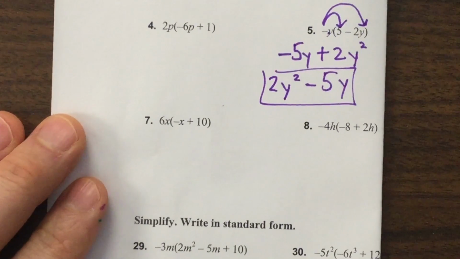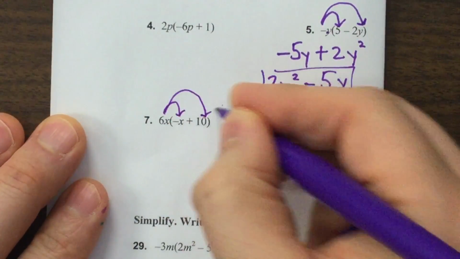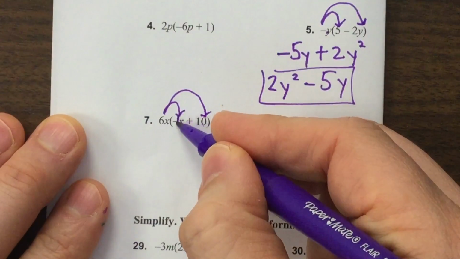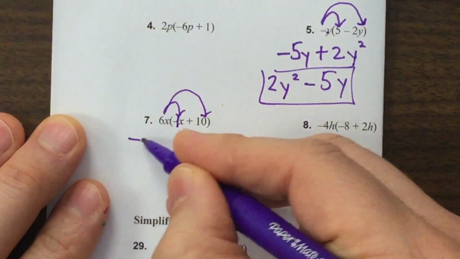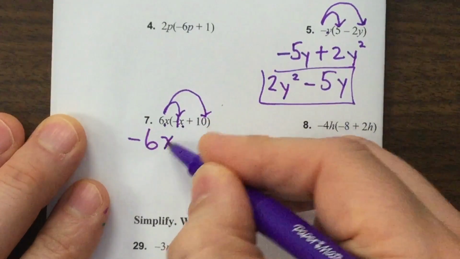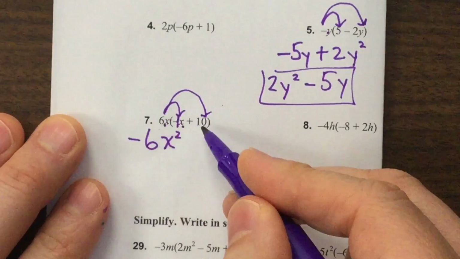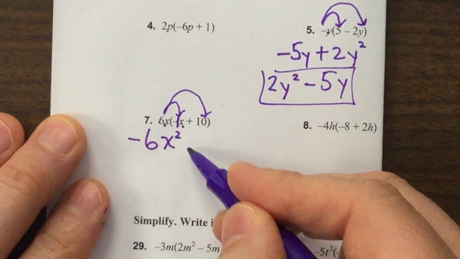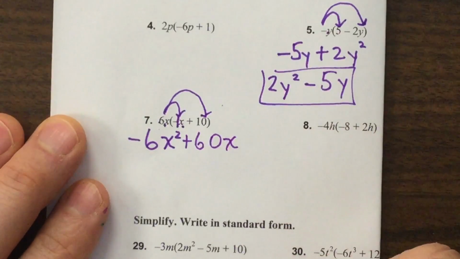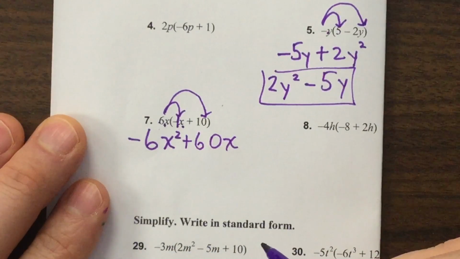Okay, let's take a look at number 7. We have 6x being distributed here and here. 6x, and this is like a negative 1x. So 6 times negative 1 is negative 6. x times x is x squared. That's the first part. Now 6x times 10, well 6 times 10 is 60x. There you go. It's already in standard form, so nothing else to do.